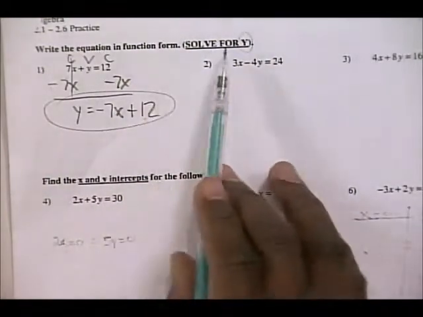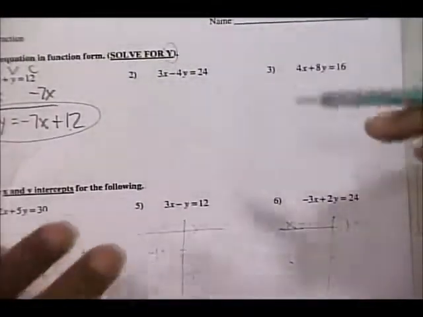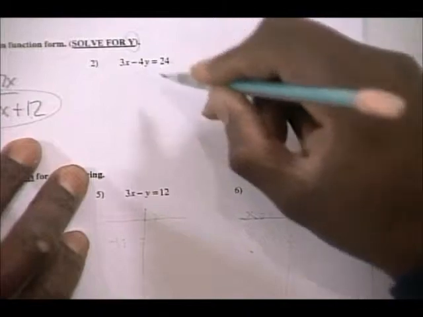But for now, the directions say solve for y, so that's all we're going to do. Let's move on to the next one. Solve for y here.